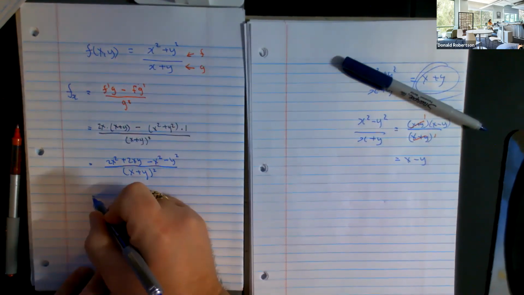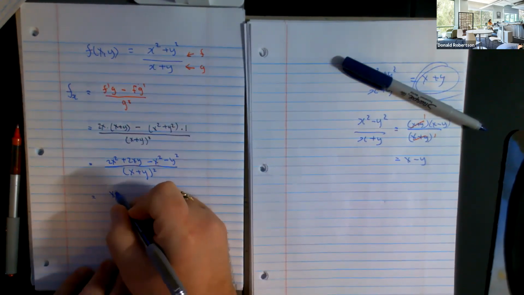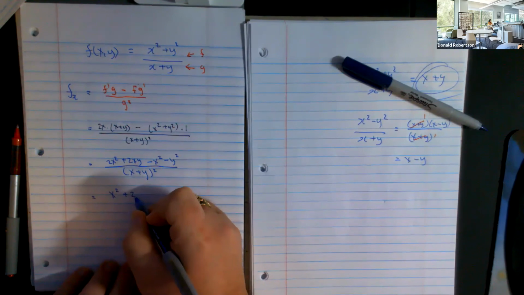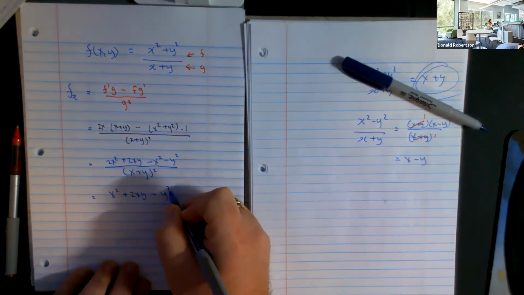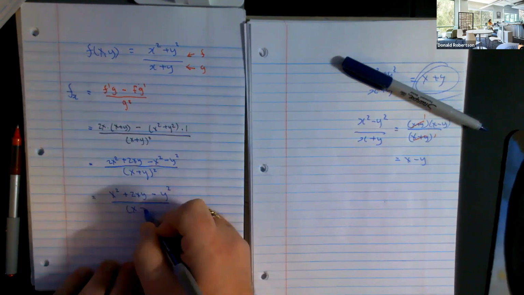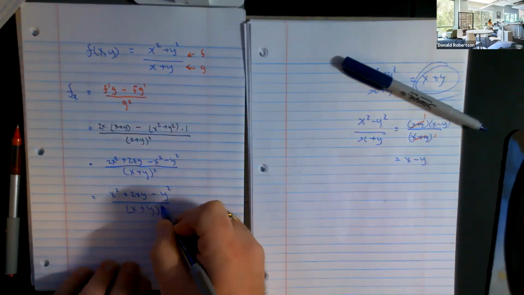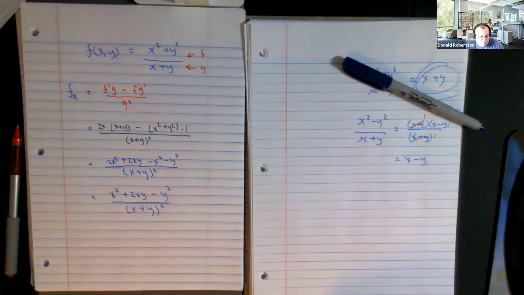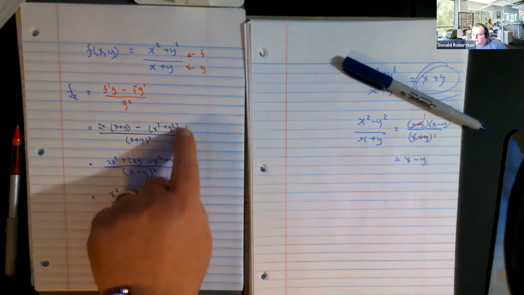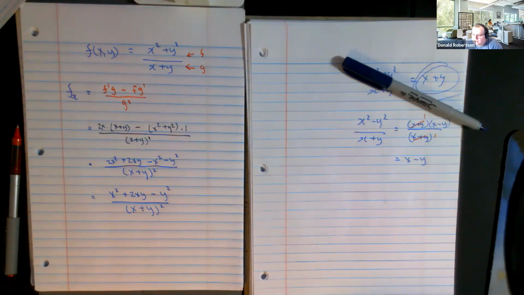And it looks like I'm going to have an x squared, a 2xy, take away a y squared, all over x plus y squared. Not a lot of tidying up, right? Not a lot of style points. Would you agree? It just looks a little bit prettier than that does. And that's the goal. Make it nicer.